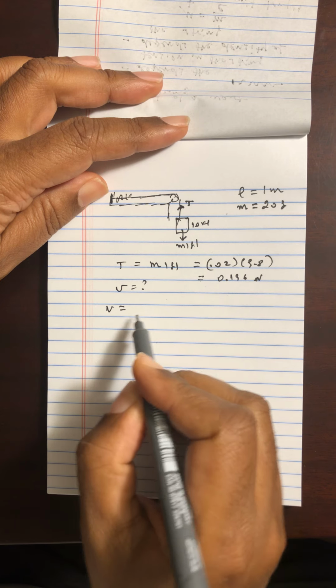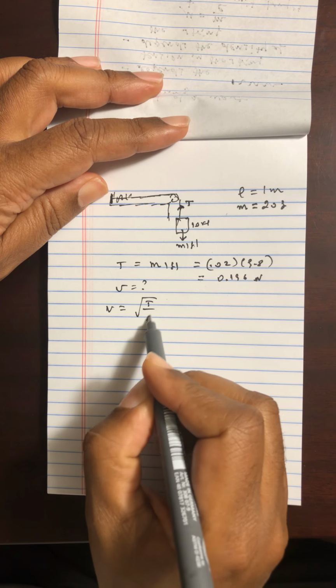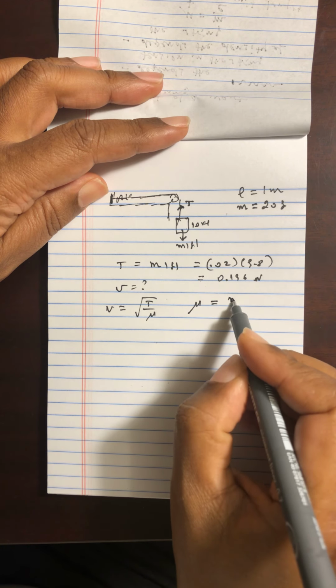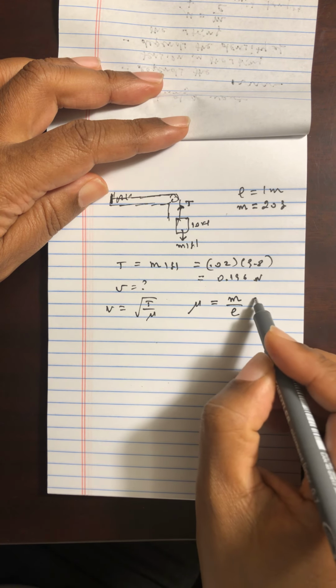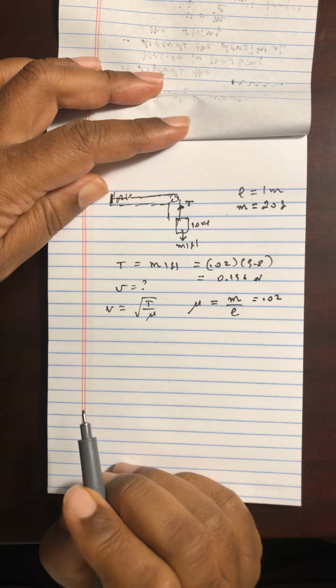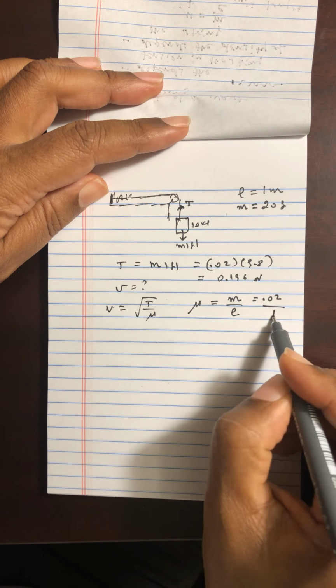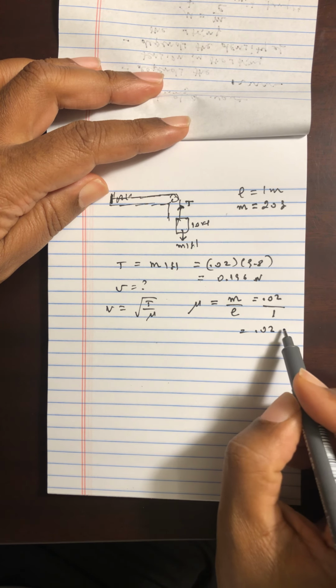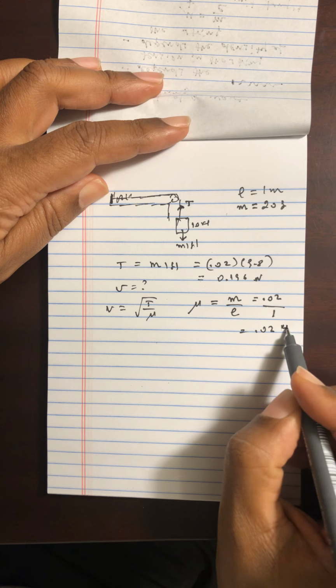The speed is the square root of tension divided by the mass per unit length. The mass per unit length of the string is the mass of the string divided by the length. So that is 0.02 kilograms divided by 1 meter. So that's 0.02 kilogram per meter.